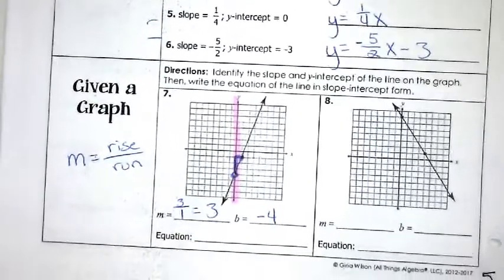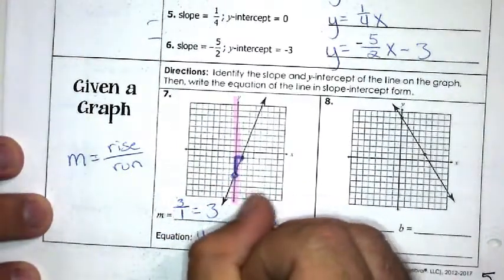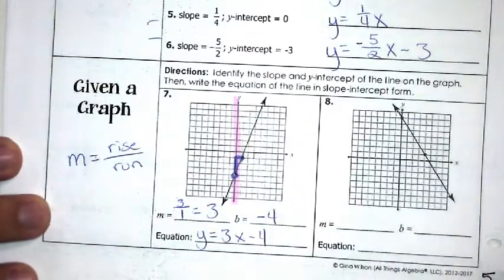Okay, so I have slope, I have intercept. I can now do y equals 3x minus 4. Okay, y equals 3x minus 4.